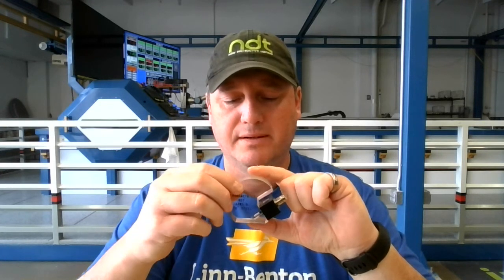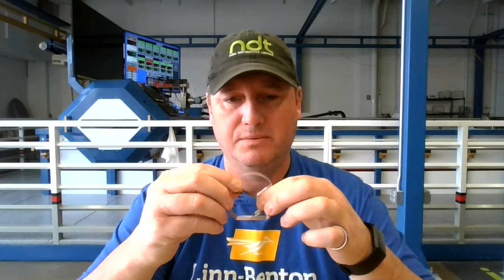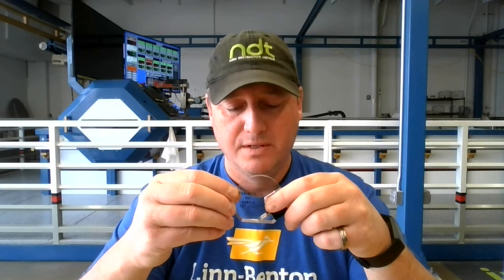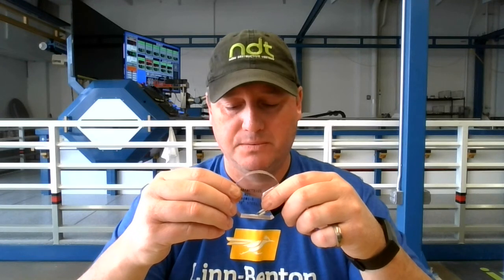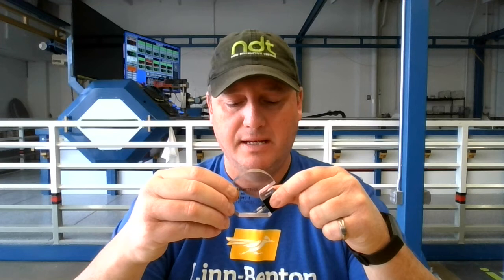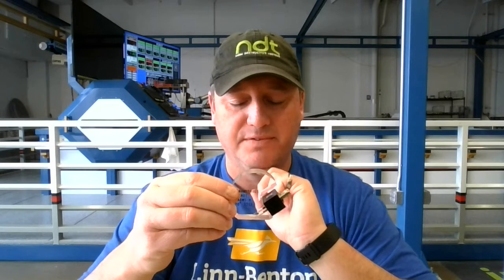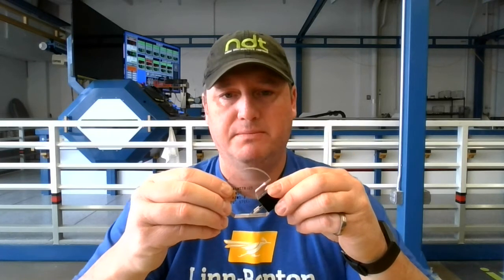So we can calculate what this angle is, or what incident angle this provides that results in the 70-degree refracted shear wave. So I have a board that I'm going to roll in behind me, and we'll take a look at Snell's law and how that calculation is done, and we'll figure out what incident angle this particular wedge provides. So bear with me one moment.